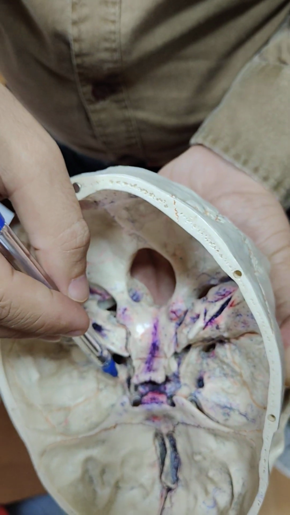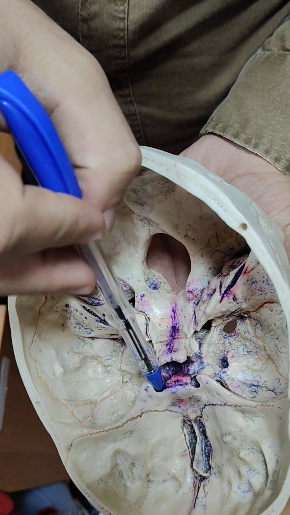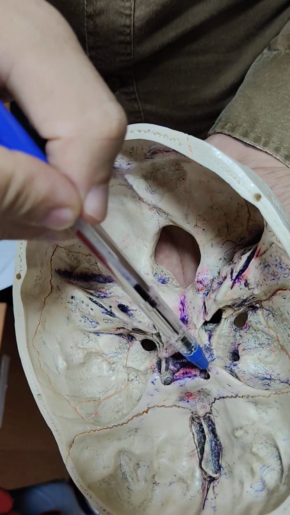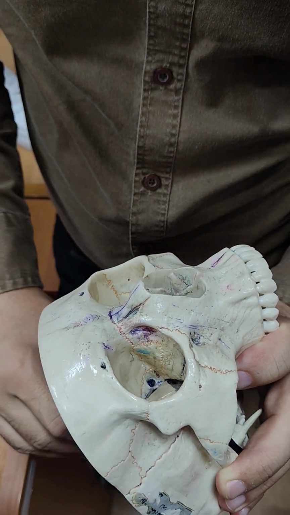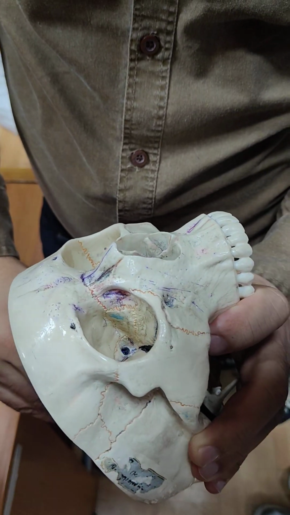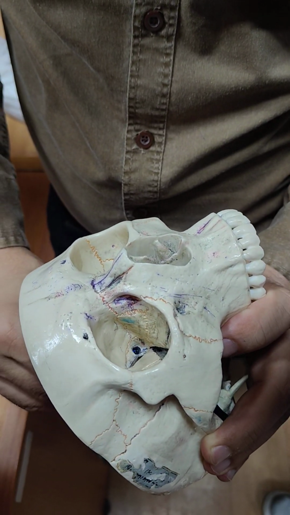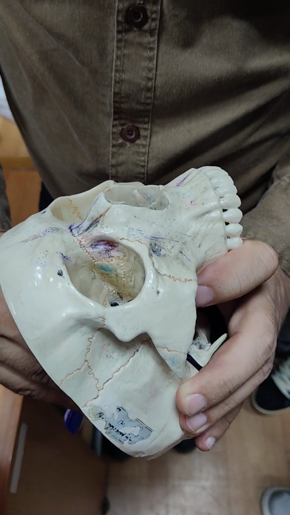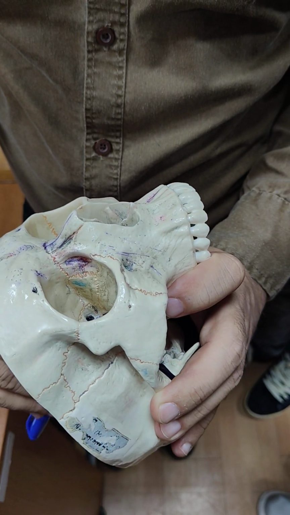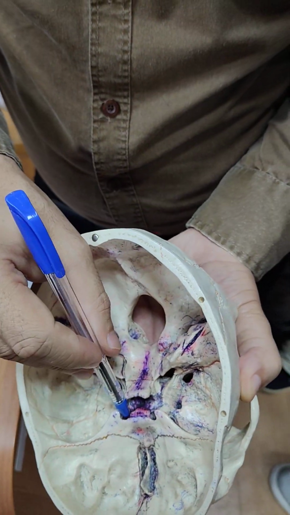Here is middle cranial fossa. Another part, optic canal, connects the middle cranial fossa to the orbital cavity. Optic canal connects orbital cavity to middle cranial fossa.